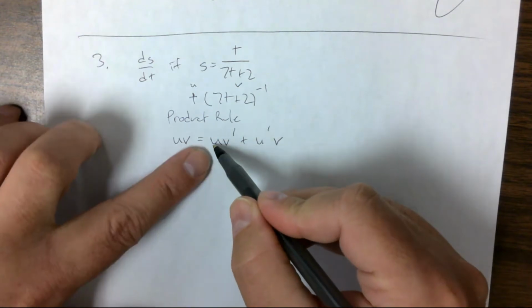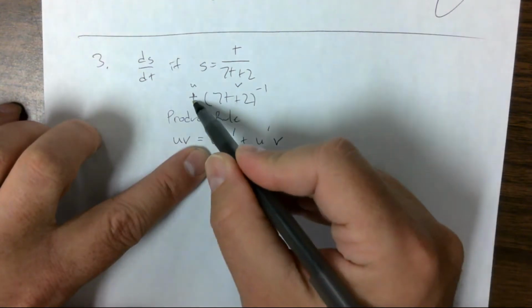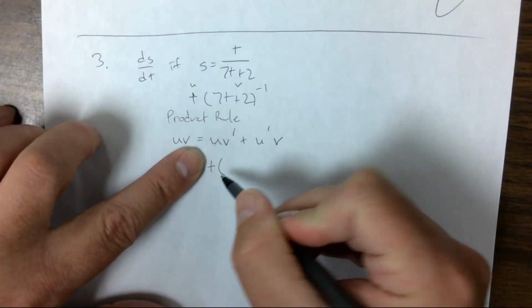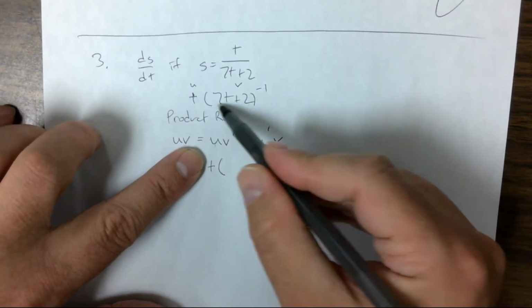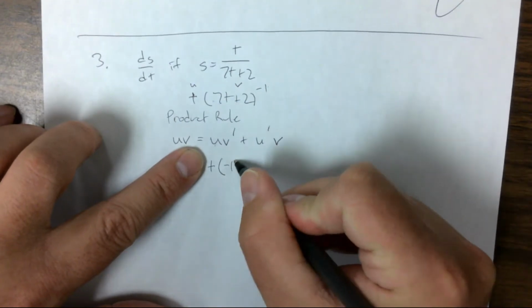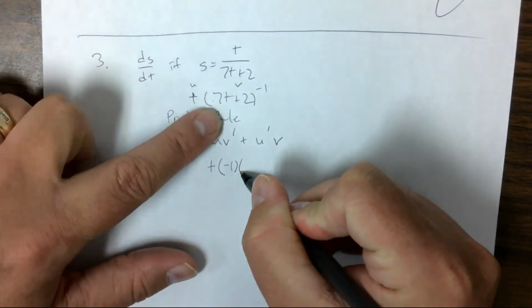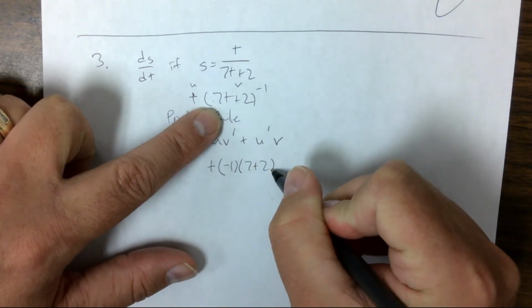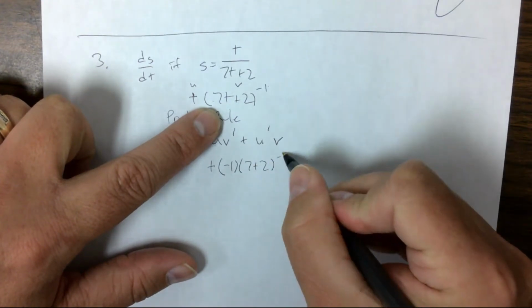So if I keep u the same, that would be t, and I want the derivative of this. So I bring down my power, so this is negative 1, and then I have 7t plus 2, and then I lower it a power.